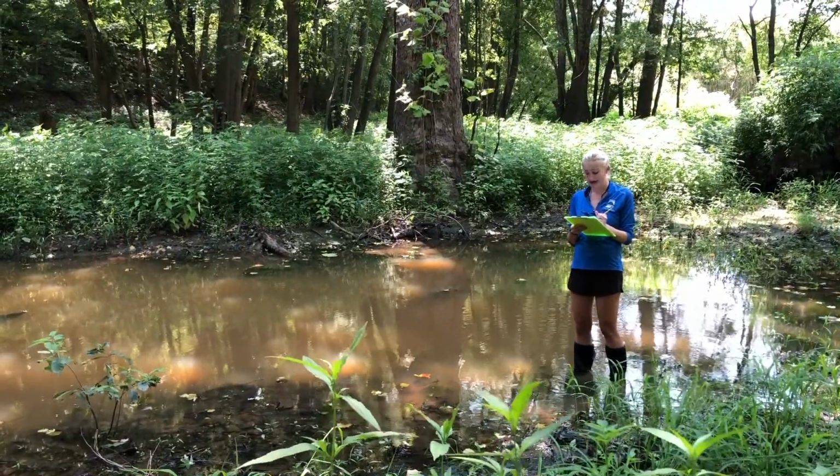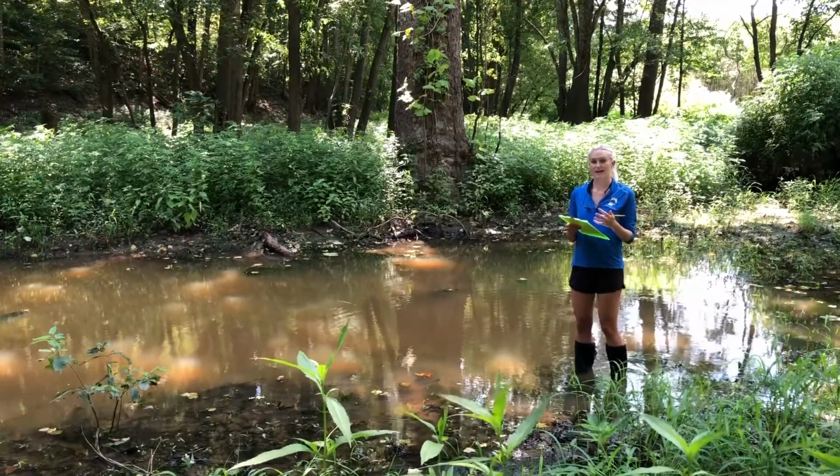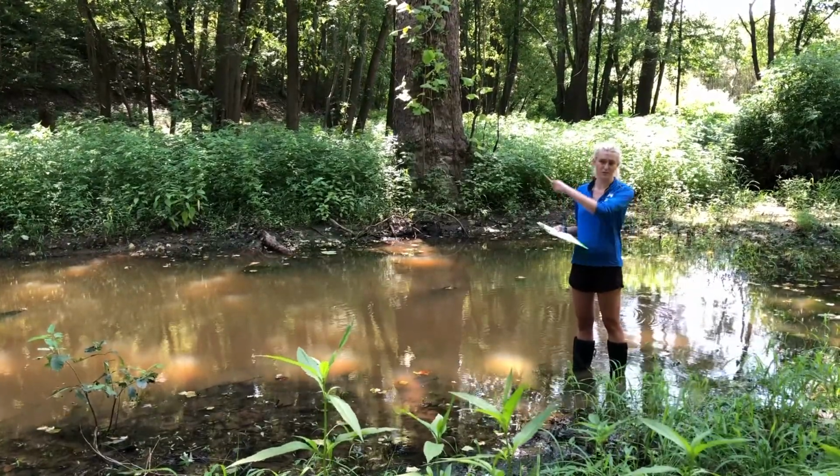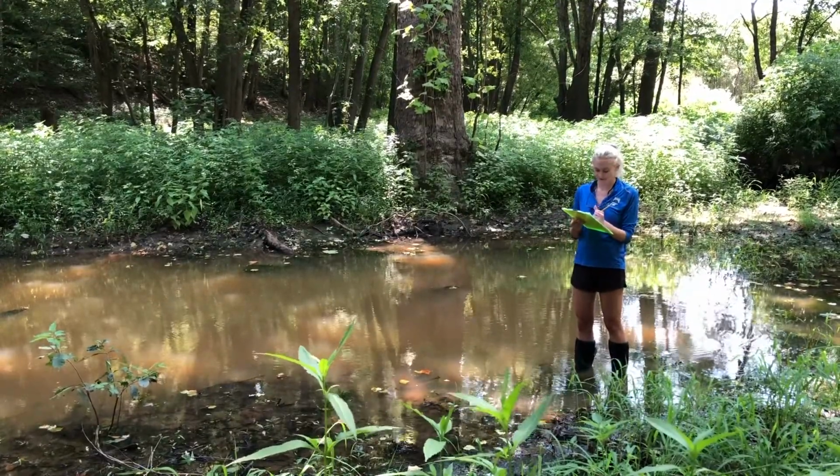And then, how natural is this site? We evaluate, just looking around, how modified the site has been. There's a bridge right to my right, so I'm going to say that there's a few minor man-made changes.